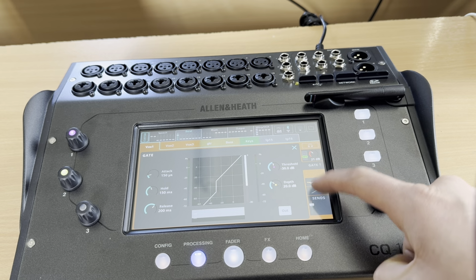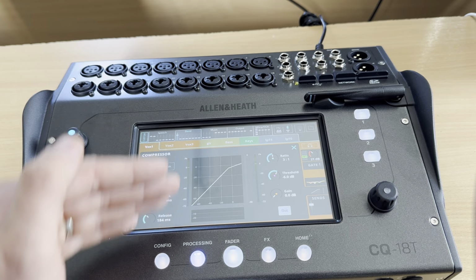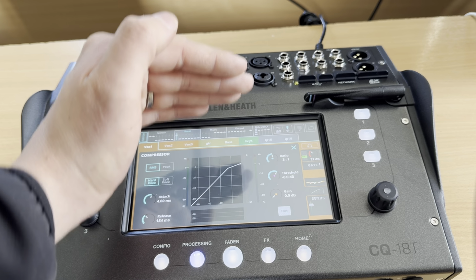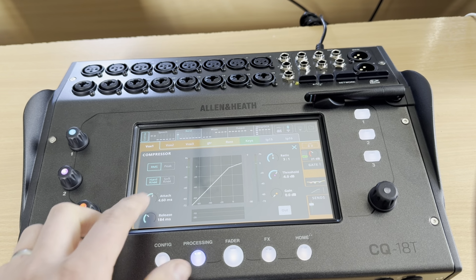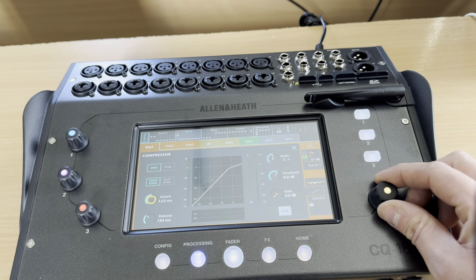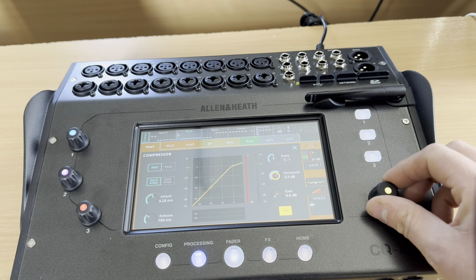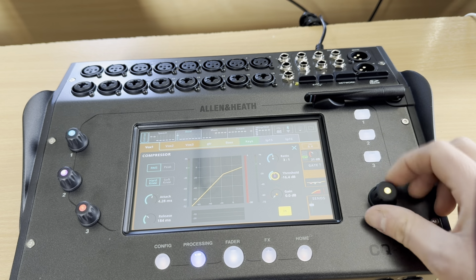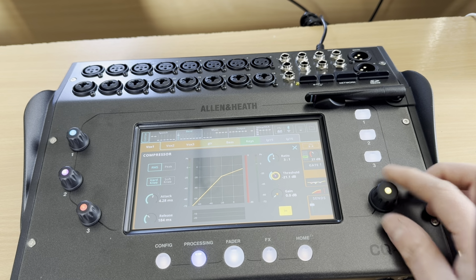You could use that, or you could use a compressor, which effectively pushes down the signal coming in, dependent on where that knee is. You can lower that knee. So if we press that on by pressing the threshold button, and use the threshold knob, and reduce that down. So as they're singing, you can set that up.